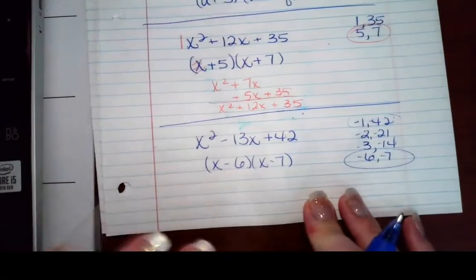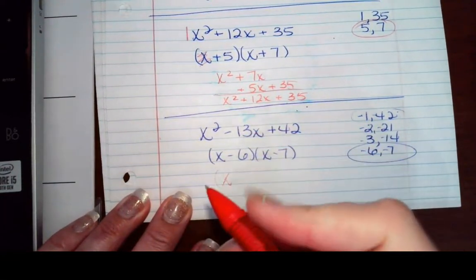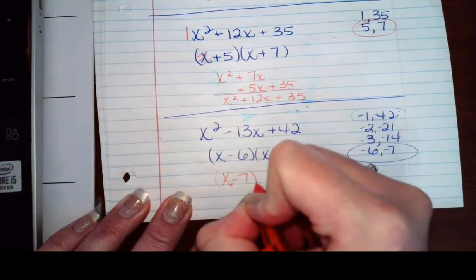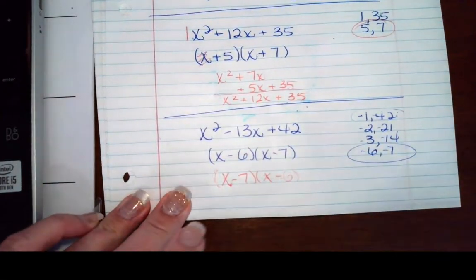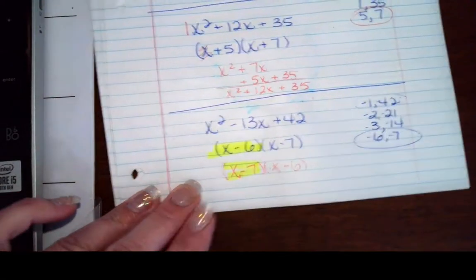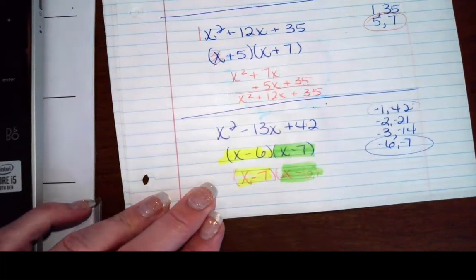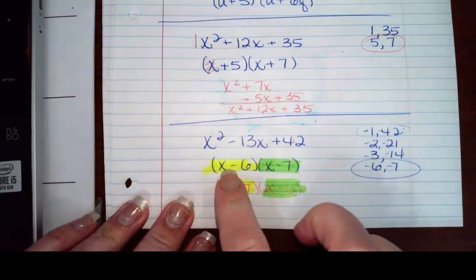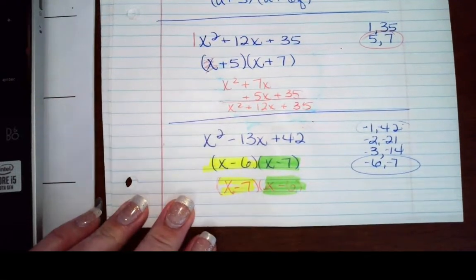Also remember that order does not matter when you're multiplying. So I could write this as x minus 7 times x minus 6, and it would be the same thing, because I would have the yellow thing times the green thing. So I can flip-flop the order. x minus 6 times x minus 7 is x minus 7 times x minus 6. It doesn't matter which one we write first. All right, so let's try another one.